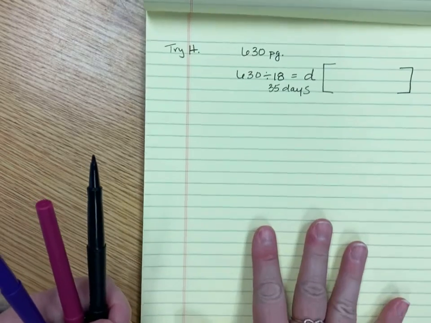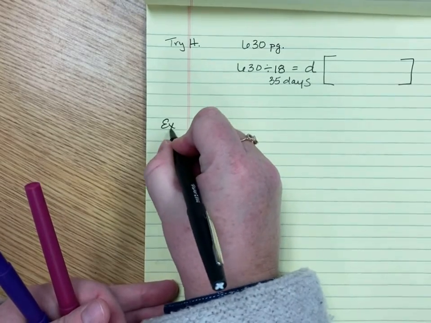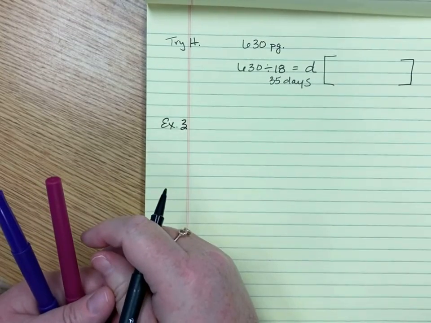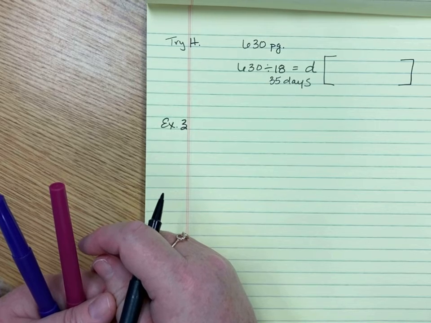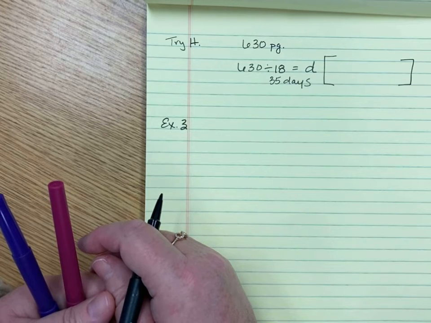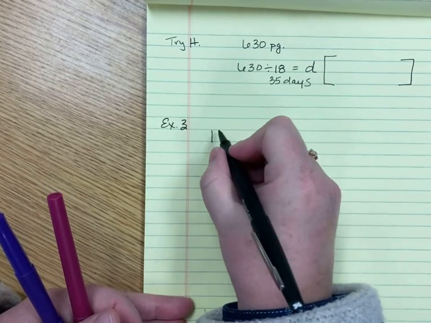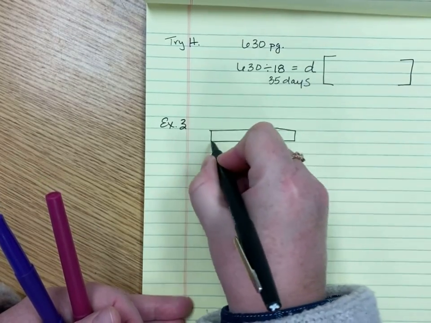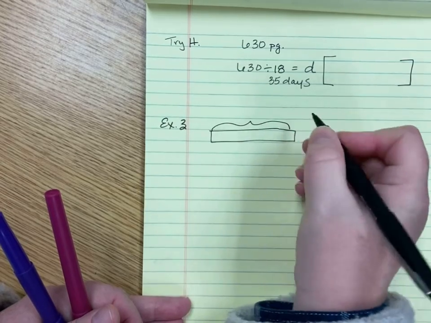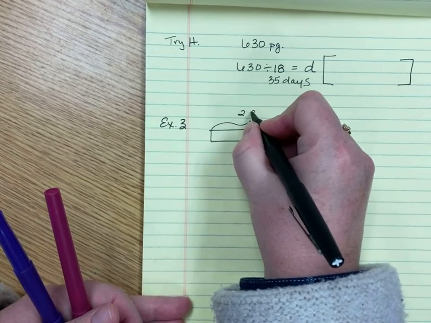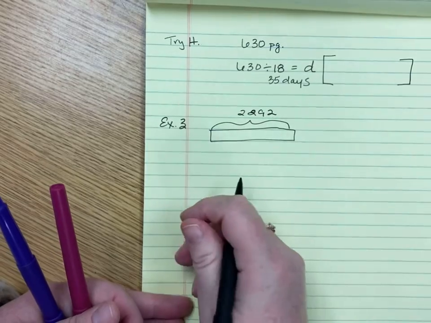We're going to do one last example, example 3, because the division ones are a little bit harder. Helen puts 2,292 stickers in an album. Each page holds 24 stickers. How many pages does Helen need to fill? So the total, if I did this as a tape diagram, the total stickers that she has are 2,292.